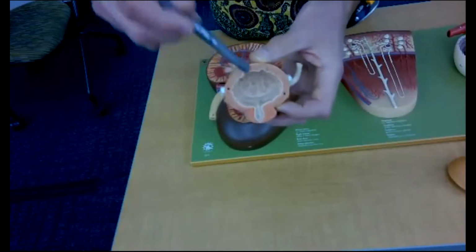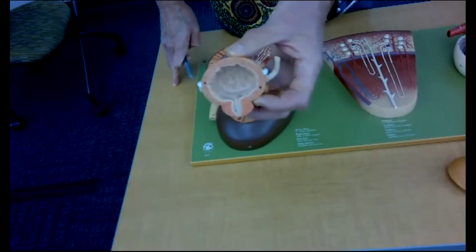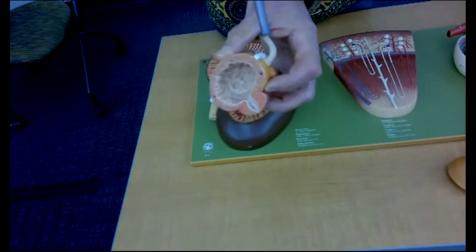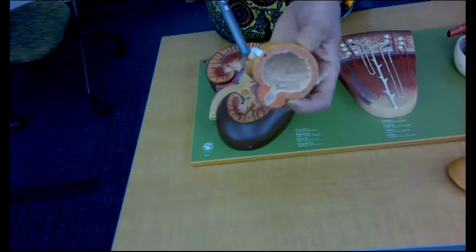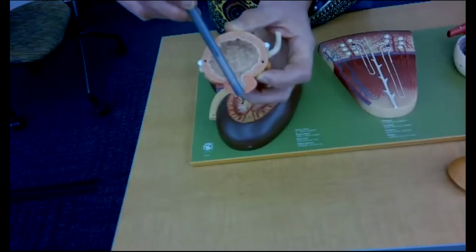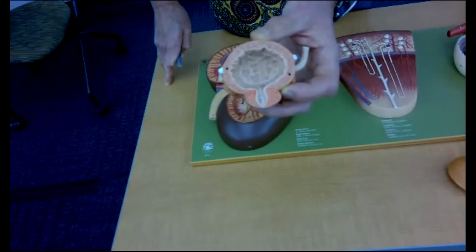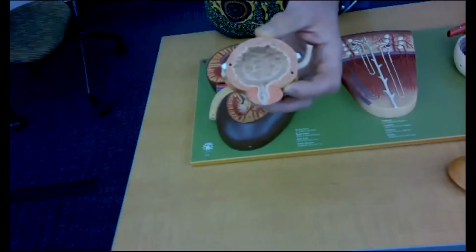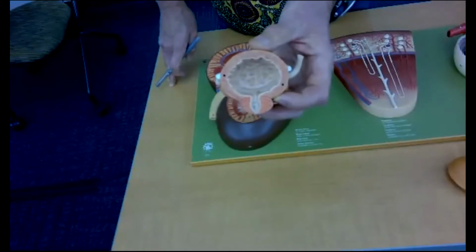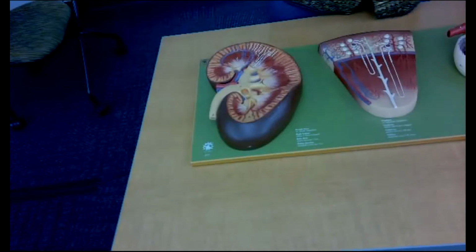Now there's a triangular area at the base of the bladder, inside the bladder, that has 3 openings. 2 of the openings are inputs from the ureters. There's a ureter here and a broken off ureter there, and they enter right in here. And then there's one outflow, a tube from the bladder called the urethra. This triangle made by those 3 openings is called the trigone. So that's the stuff for the bladder.